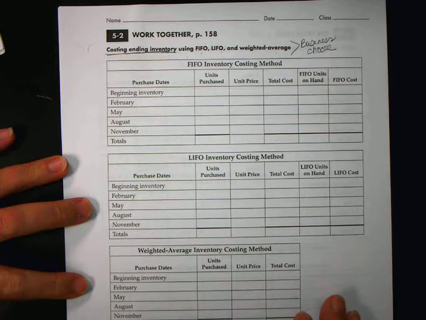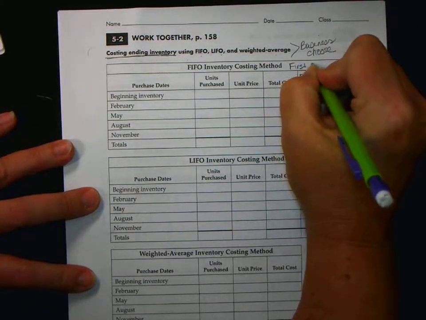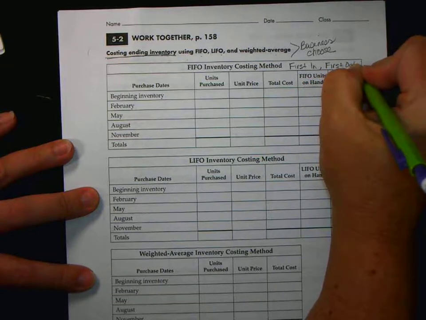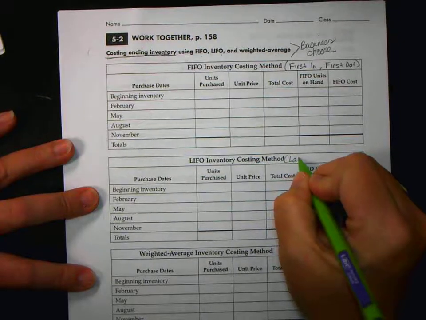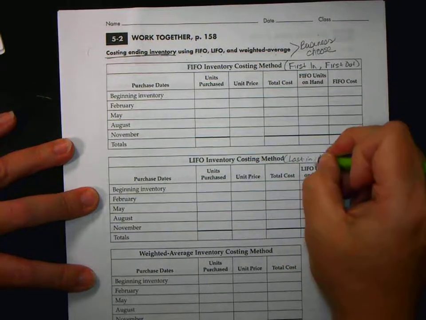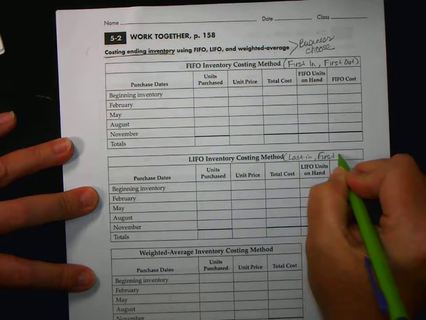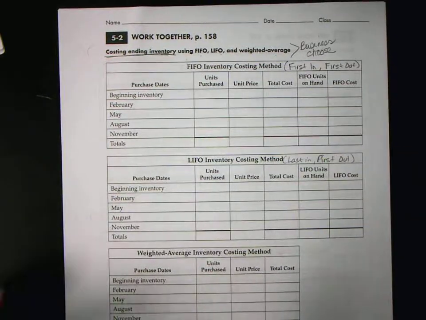FIFO is first in, first out. Okay? So if we want to write that down, first in, first out. Okay? LIFO, last in, first out. Okay, now these are assumptions. This may or may not happen.